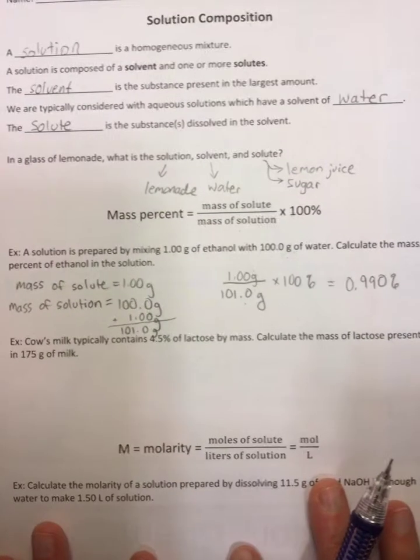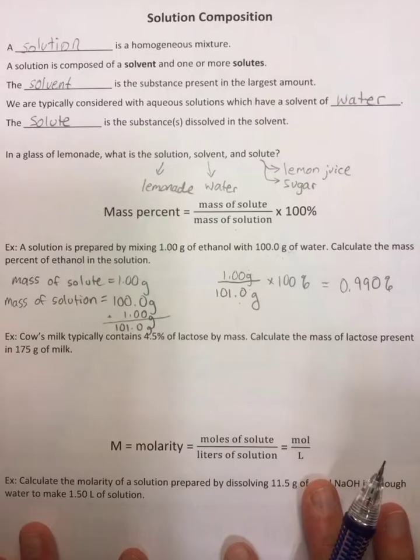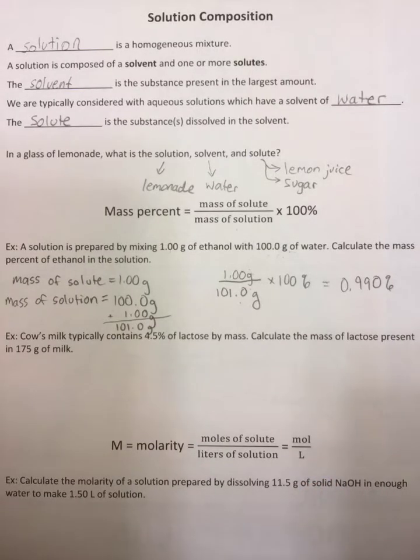So now down here, cow's milk typically contains 4.5% of lactose by mass. Calculate the mass of lactose present in 175 grams of milk. Now, I'd really like it if you'd pause the video and try to do this one by yourself before I work it out.